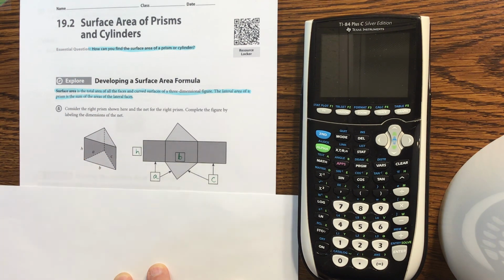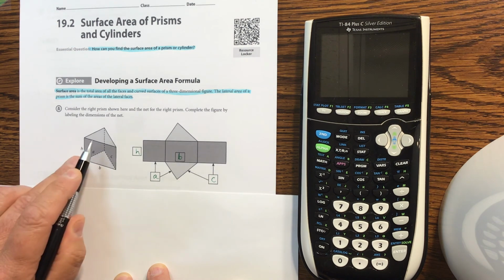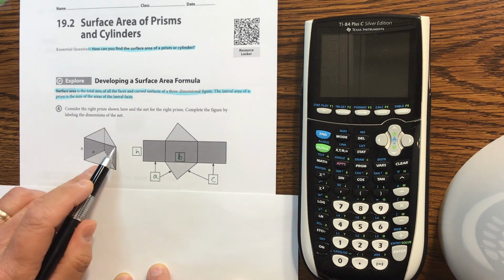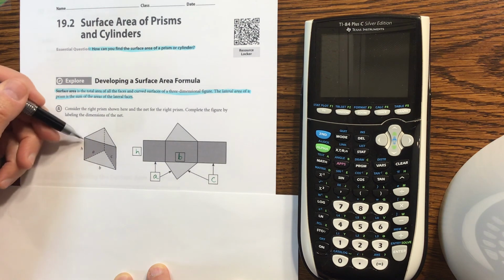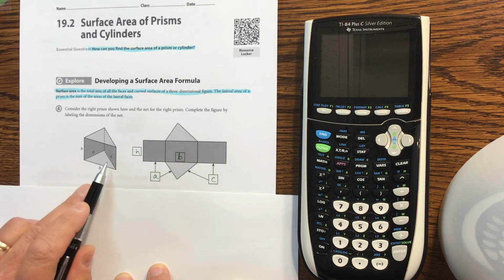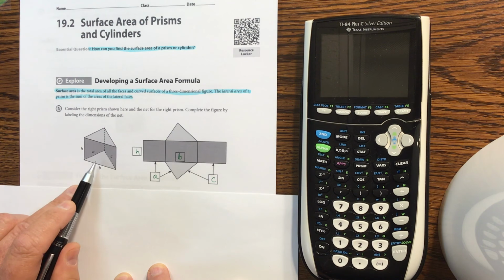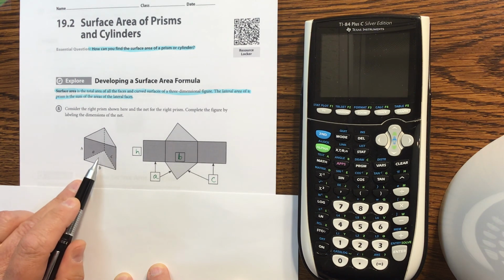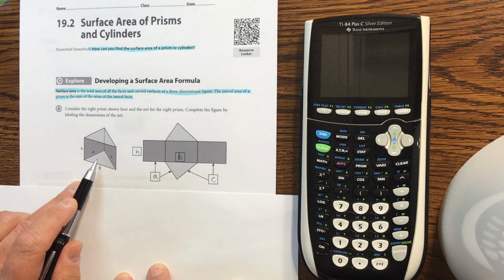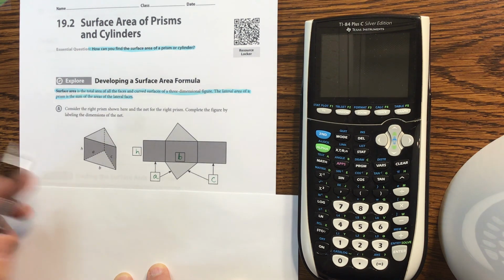We can find those two areas, and that will give you the area for these two sides. Then the other 3 sides, in the three-dimensional look, are rectangular. So we know the area of a rectangle is length times width. And since we have 3 of them, it'll be 3 times length times width.